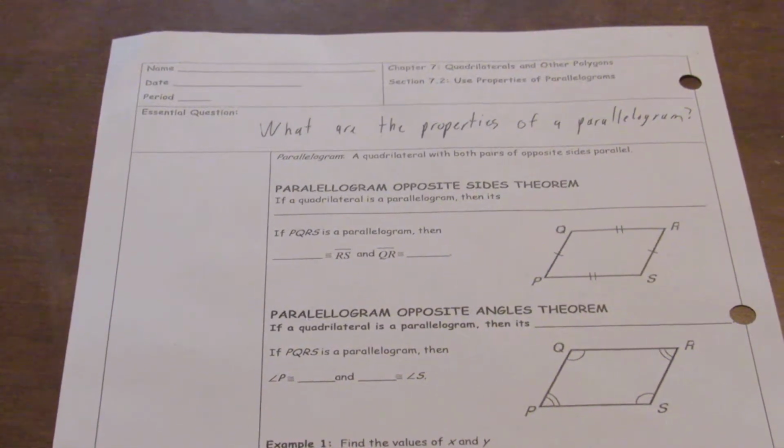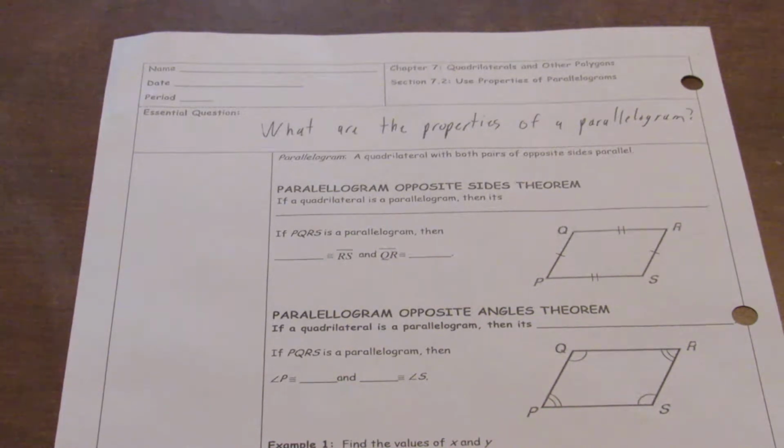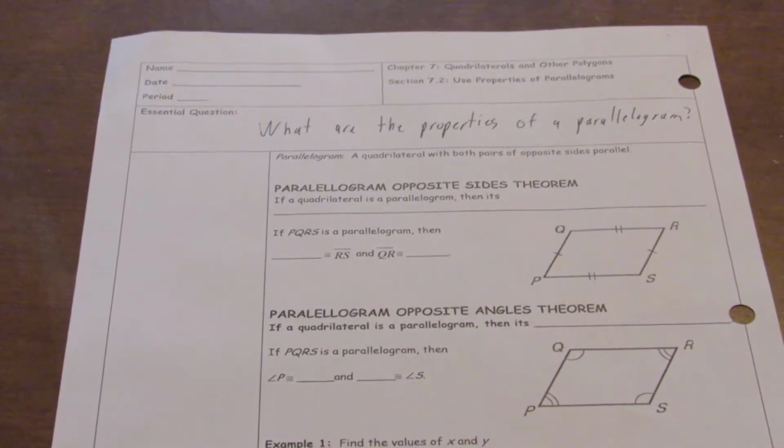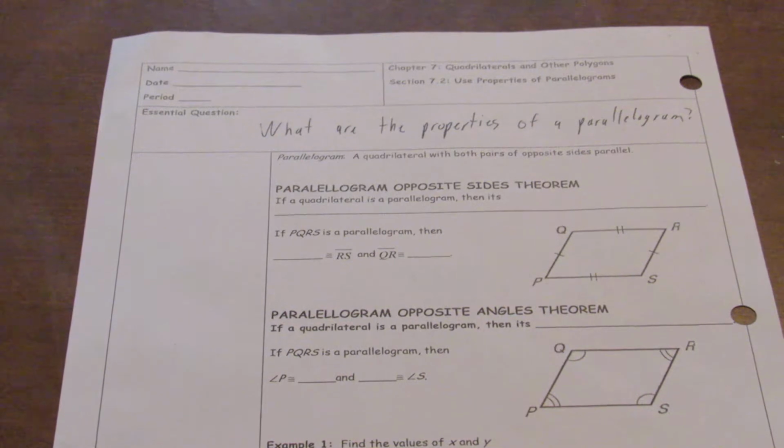Today we are looking at section 7.2, properties of a parallelogram. So our essential question is, what are the properties of a parallelogram? First, we define a parallelogram.